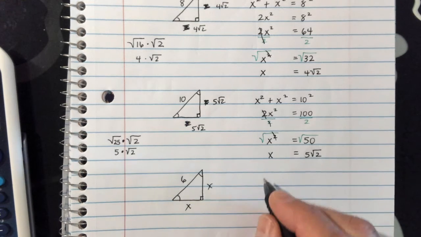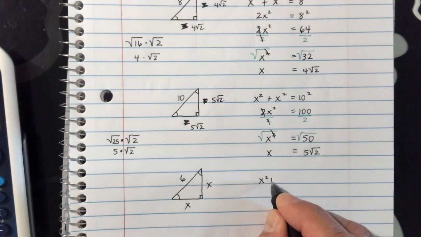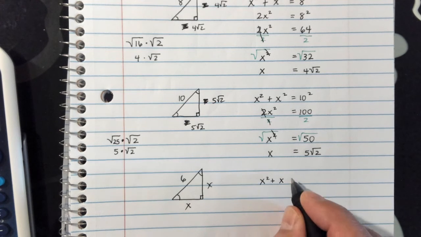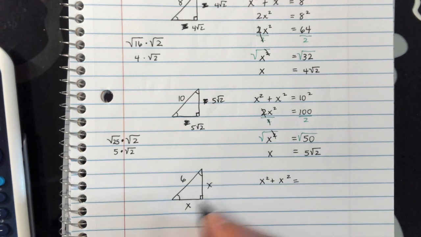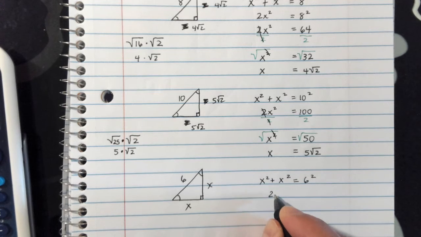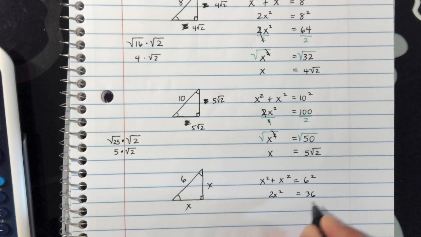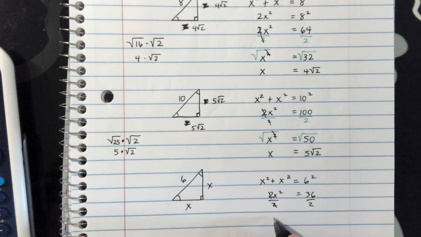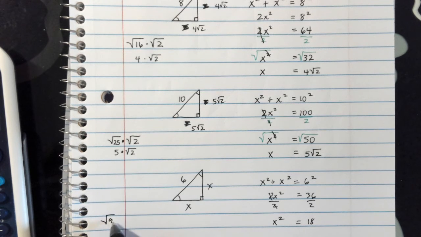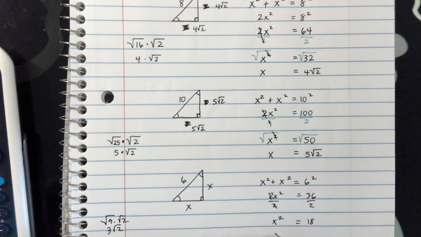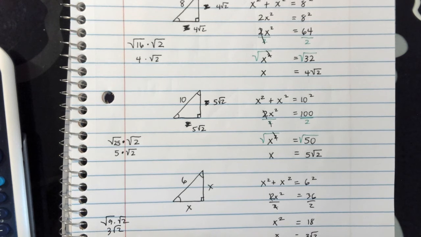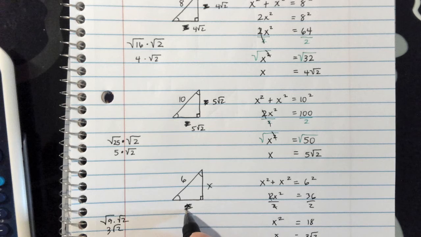I'm going to go faster now because you've seen it a couple times, and I'm also getting close to the 10-minute mark. X squared plus x squared equals 6 squared. That's 2x squared equals 36. Divide by 2. X squared equals 18. 18 is 9 times 2. Square root of 9 is 3. So you get x equals 3 radical 2. Voila.